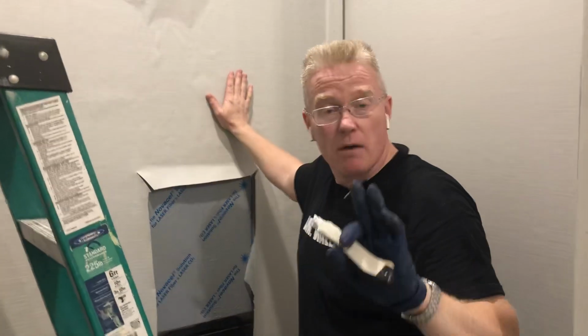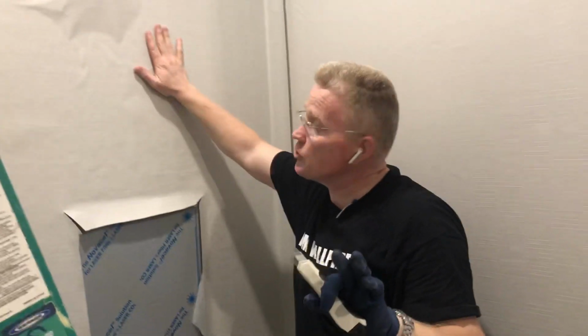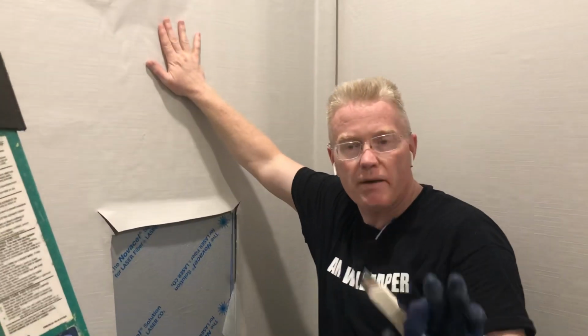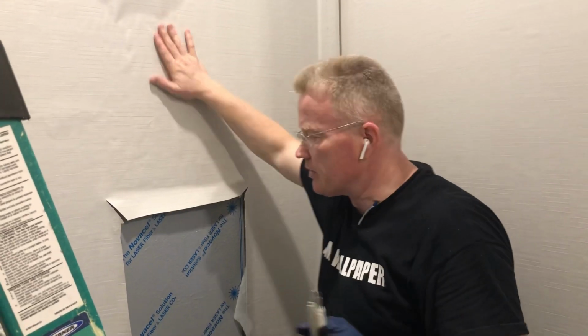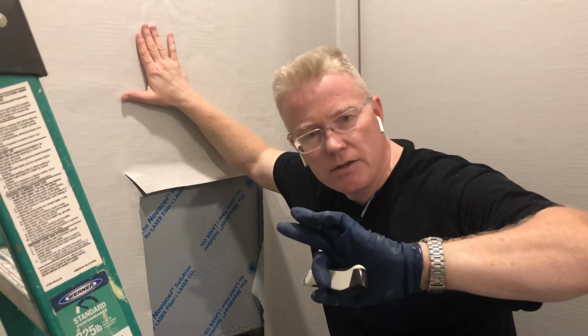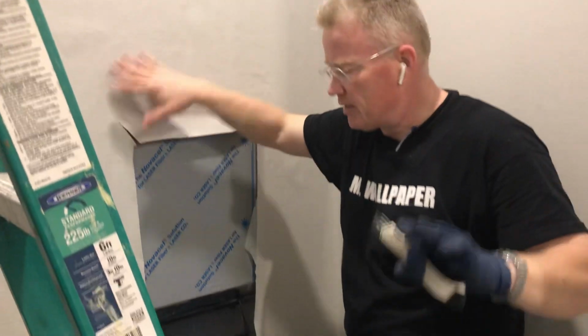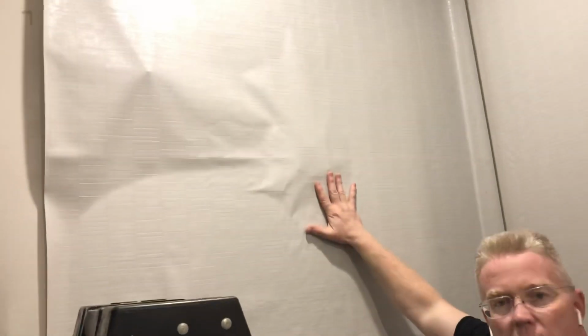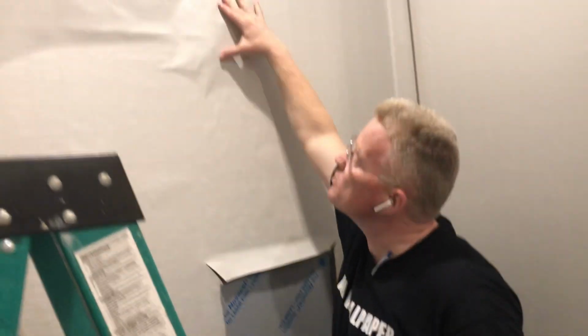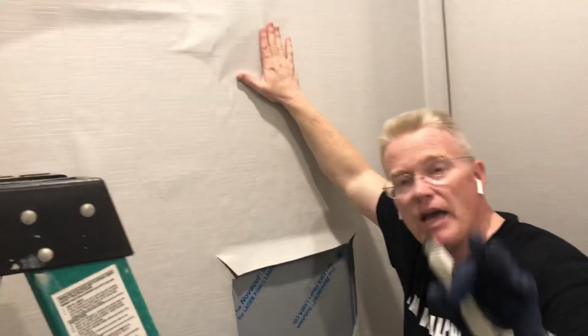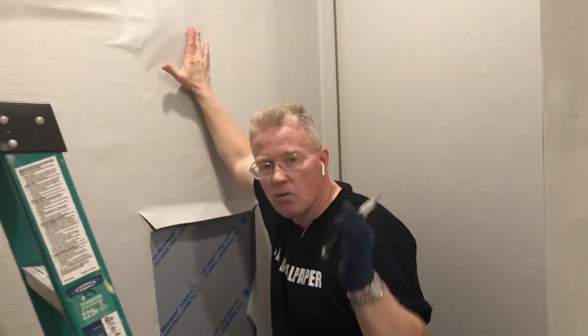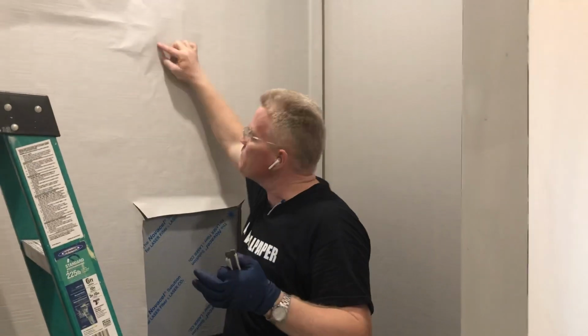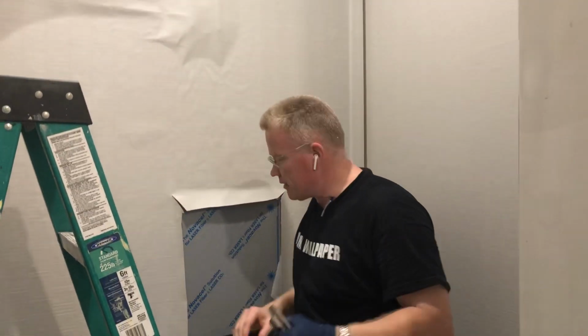I want to show you a basic issue that takes place with your wallpaper, and that's cutting around obstacles, okay? Now for the guys who hang the commercial paper, you already know how to do this. I know you do. You can teach me a trick or two. I want to show you homeowners that are trying to do it yourself and you come across this obstacle, and here's what you're doing. You're cutting too much wallpaper and you're winding up short. I'm going to show you how to do that.